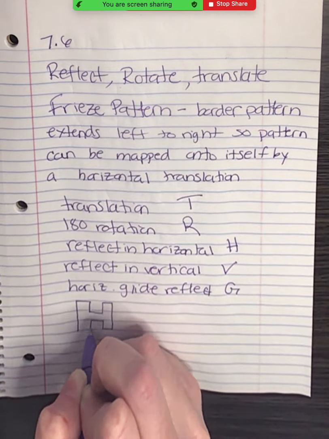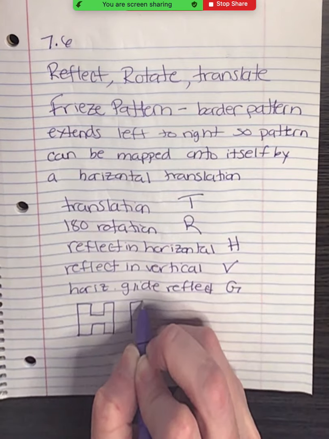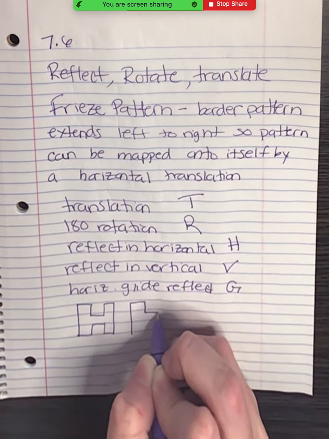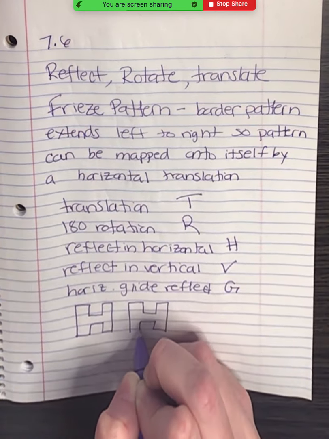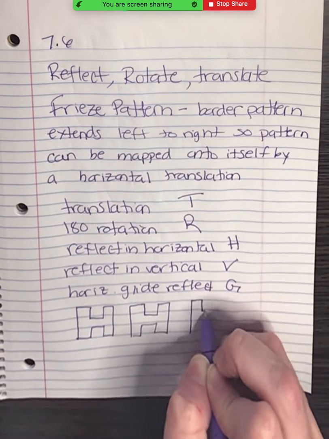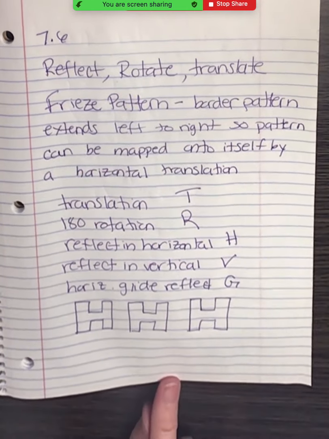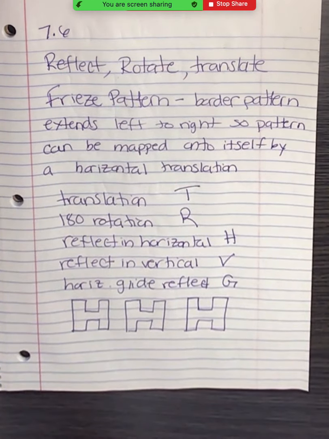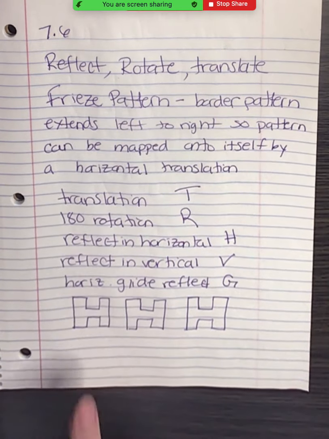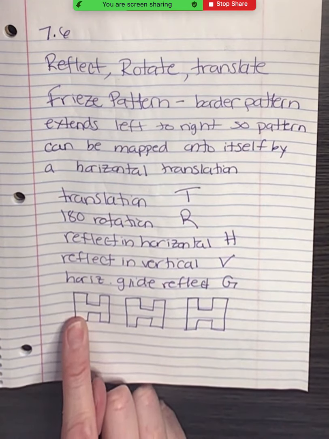So if I take this stencil, okay, and I use it to create this pattern, imagining these are like the same width and everything, okay? What kind of transformations do I have? Right? So this would be described as a horizontal translation because I simply took this, okay, and I moved it over.